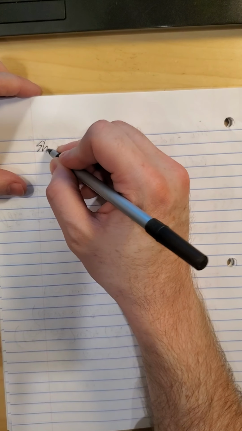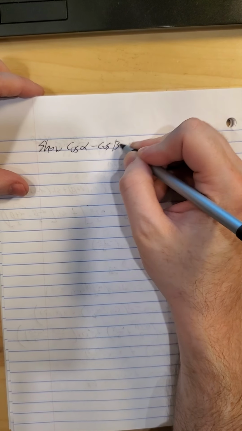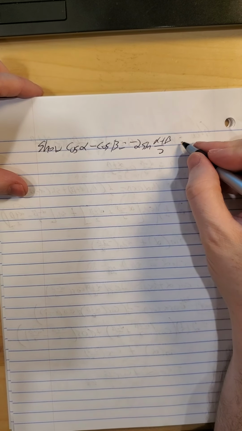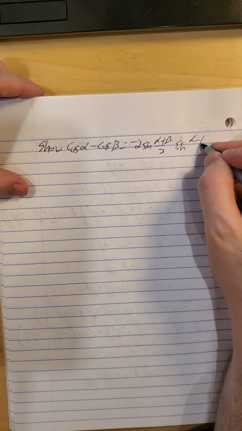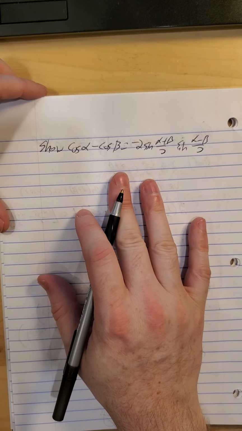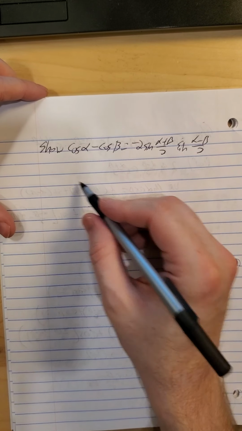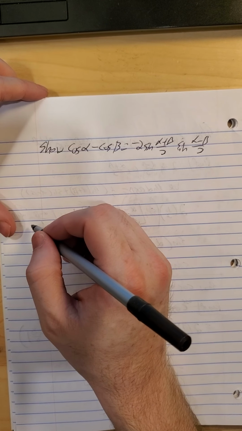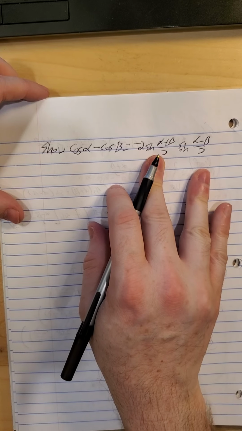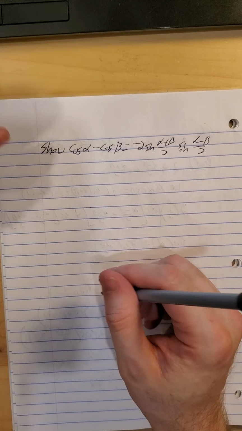So on your own, I'm also going to ask you to show cosine alpha minus cosine beta is negative 2 sine of alpha plus beta over 2, sine of alpha minus beta all over 2. If you get stuck on it, let me know and we can run through that as well. But you should be able to go through the same process we did the last few of them and get to starting with your right side and go to your left side.